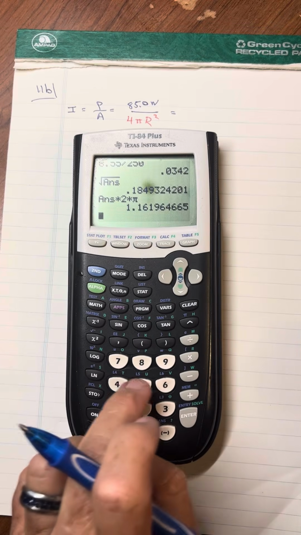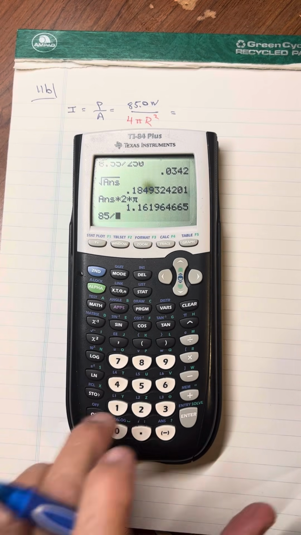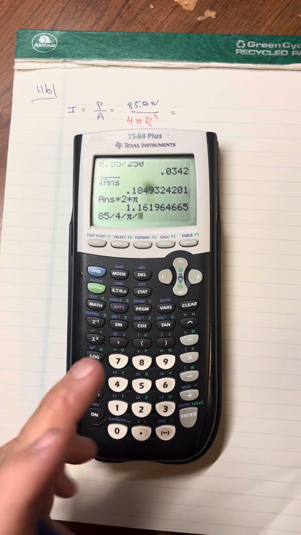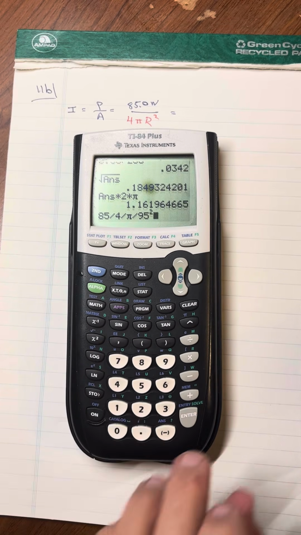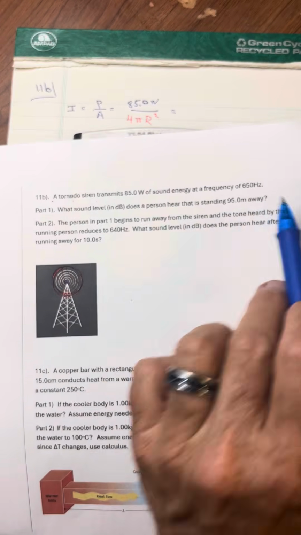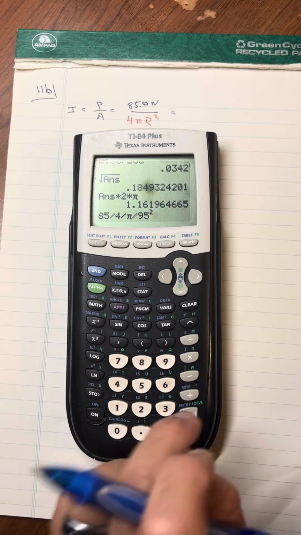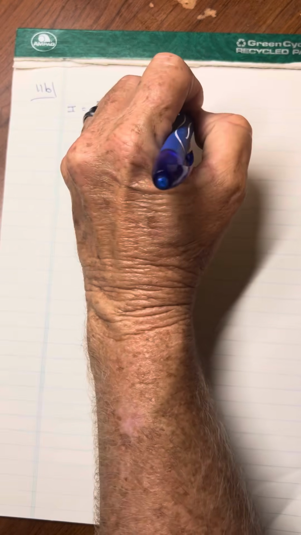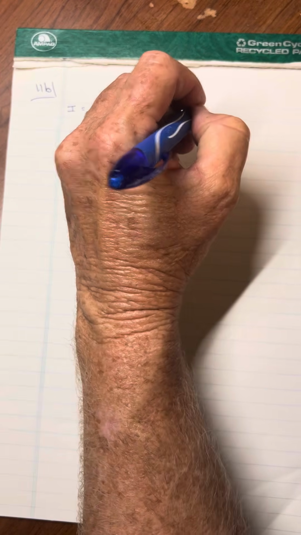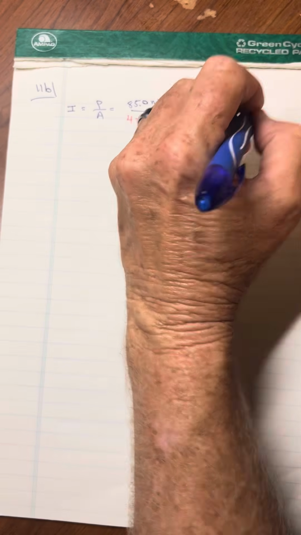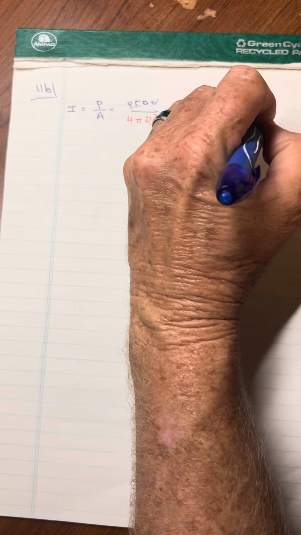All right, but taking this 85 and dividing it by 4, also dividing it by pi, and in this case, 95 squared. Let me just double check. Is that what I read? Yeah, 95 meters away. We should be having an intensity of about 7.49 times 10 to the minus 4th watts per square meter.